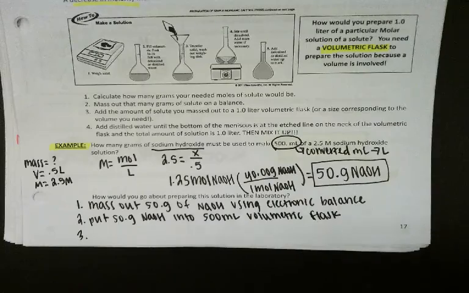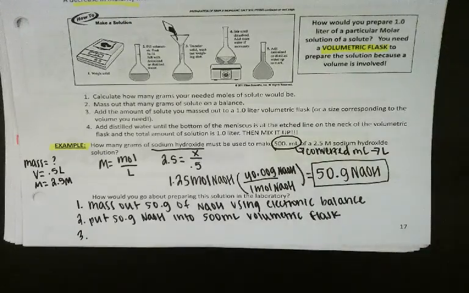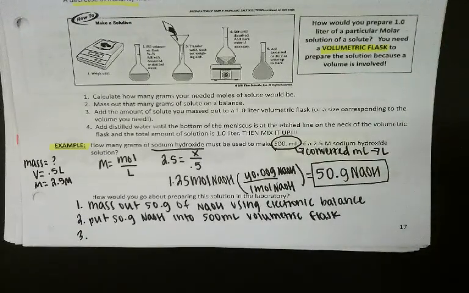Anytime, and this is not something that you guys particularly should know, but because sodium hydroxide is a base, is it a strong or weak base? Strong. Anytime you're working with even a weak base, you always add your solute first, and then you add your solvent. Okay? Anybody want to tell me why you add the solute before you add the solvent?